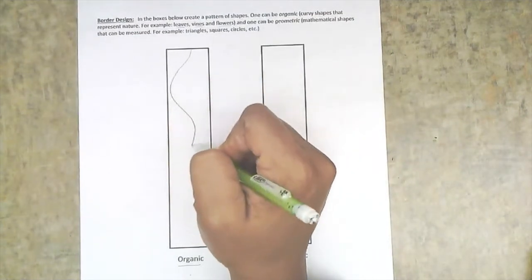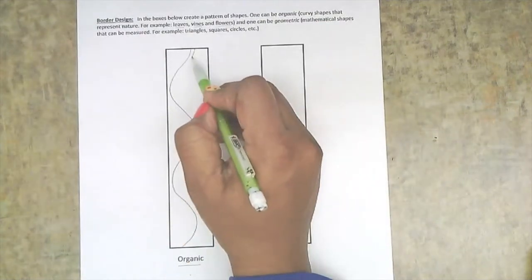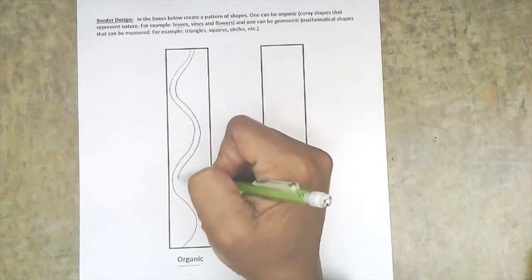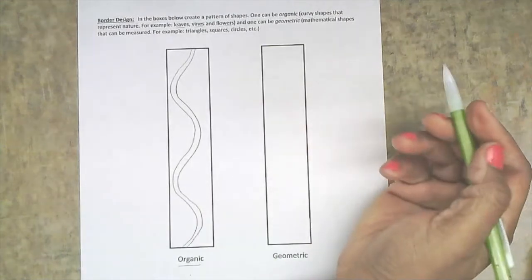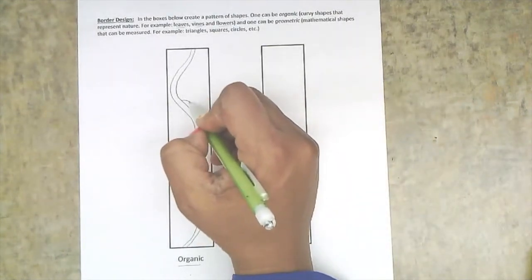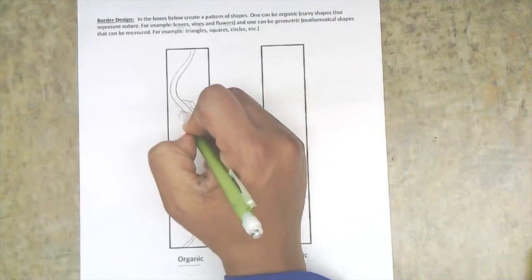In this column, we are going to draw a vine. And to start off, you'll create a wavy line and a second wavy line that is parallel, meaning equally distant. Then we will add some leaves. The leaves can be curved and should be relatively small.